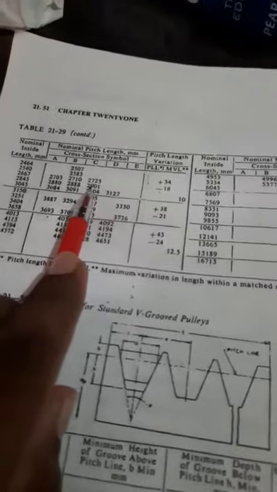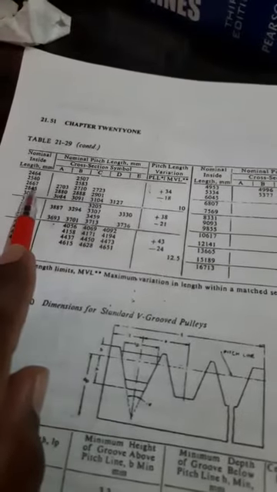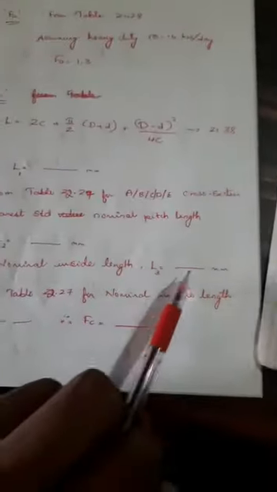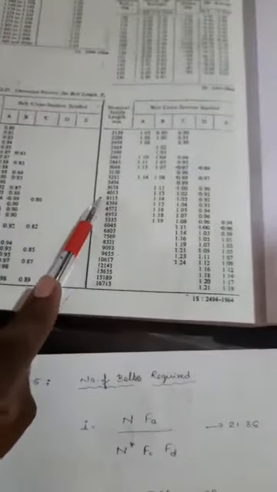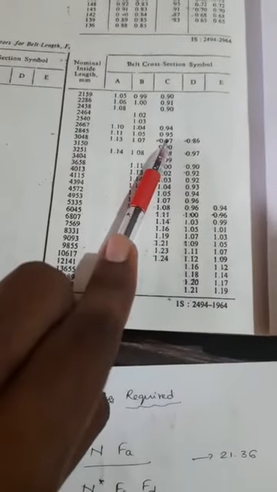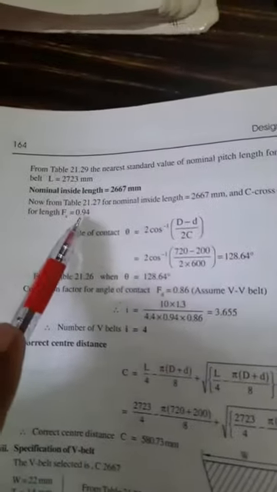The nominal inside length for this is 2667, that's inside length 267. For this 2667, from table number 22.27, under C section it is 0.94. Therefore our FC is 0.94.